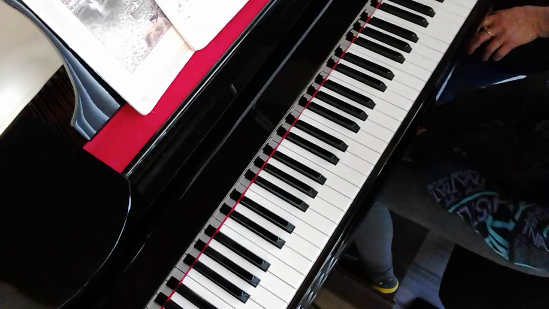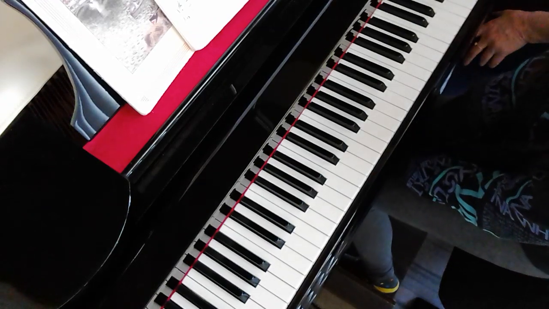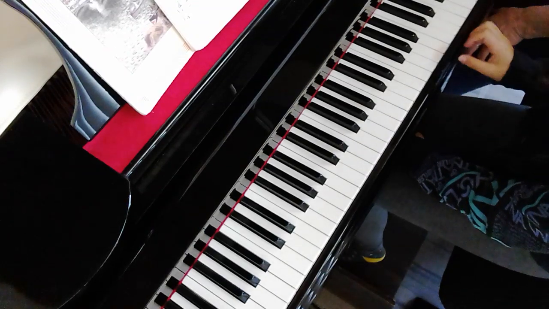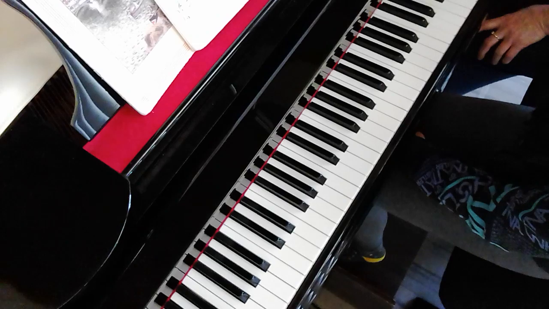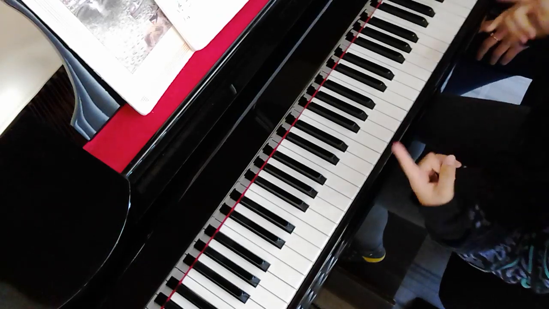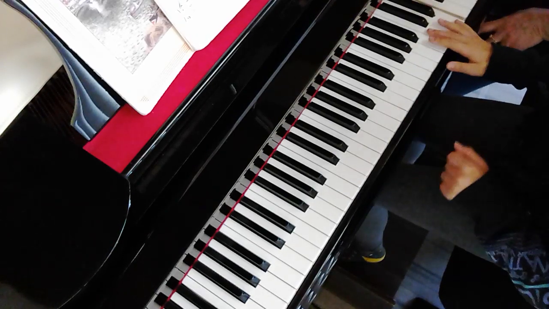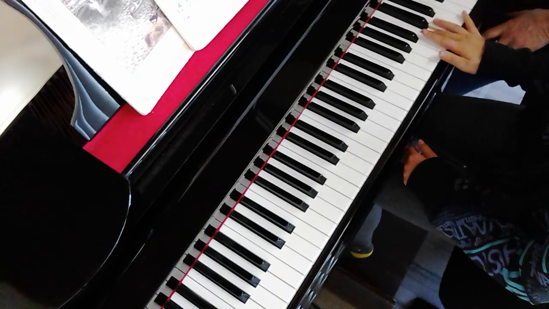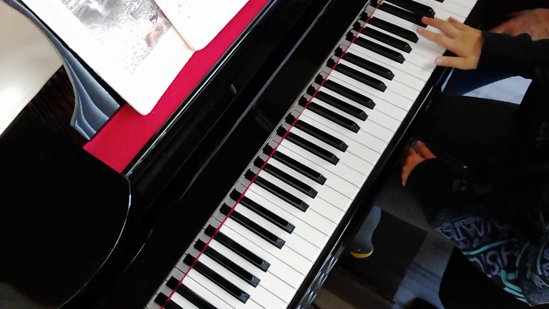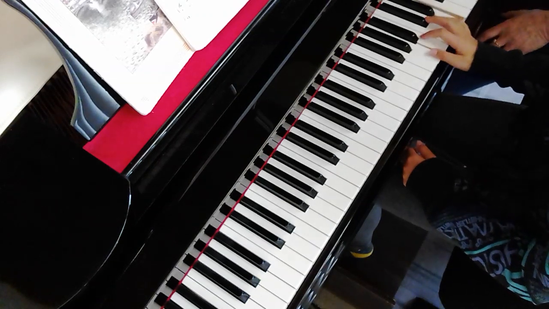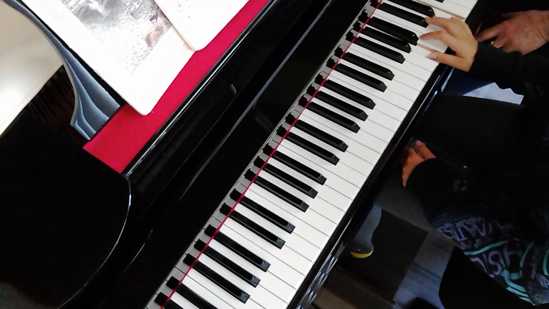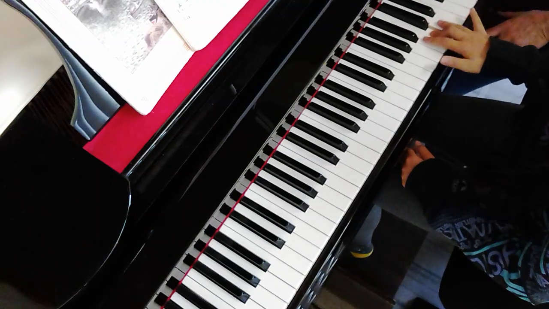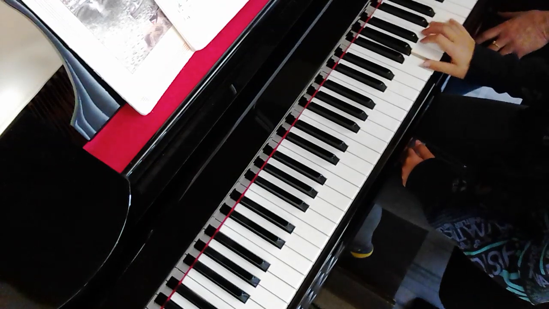Good. Now let's take a look at the next bit in the right hand. Measure 9 starts on C. That's right. Good. Let's play by intervals now. C, up a second, down a fifth. Hold, hold. Up a second, up a second, down a fifth.